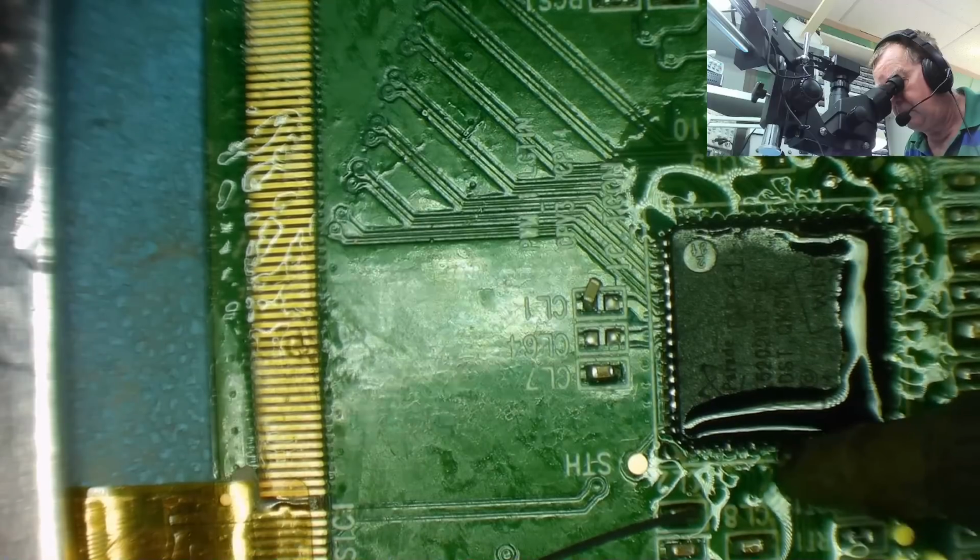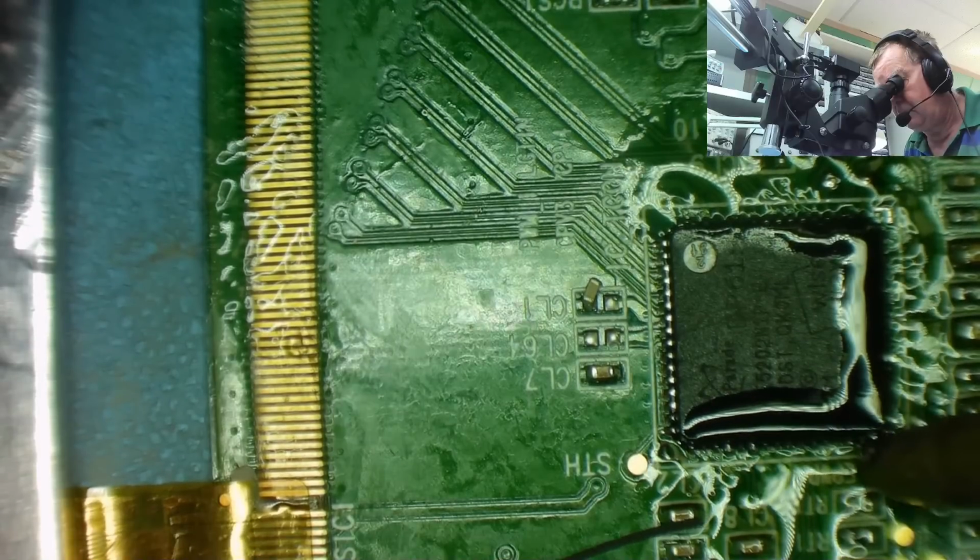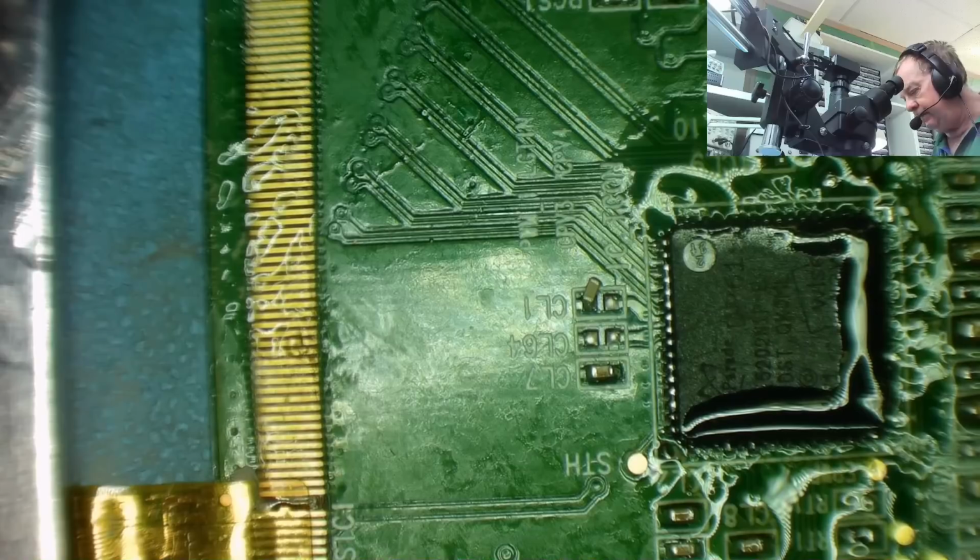Yeah, they're looking good. Quite happy with those. Okay, let's clean it up one more time and have a look what we have. What we got now.